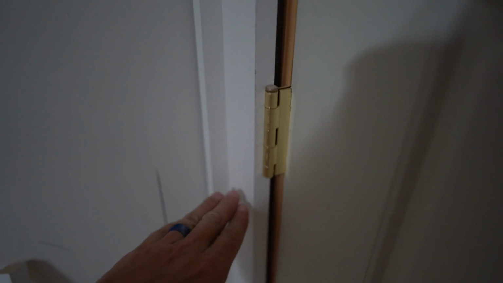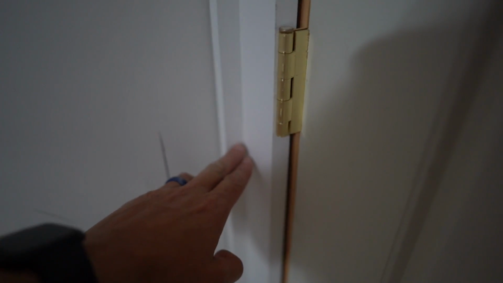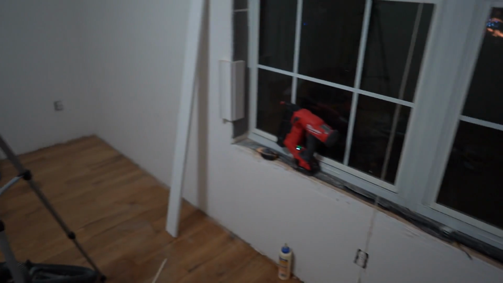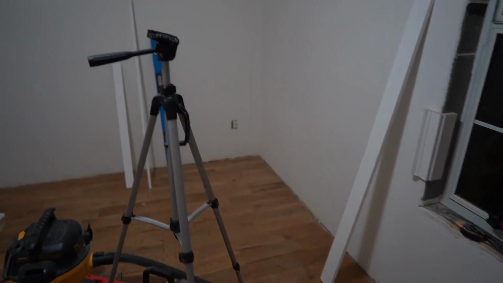So there won't be any cove molding from about here down. So that's what I'm thinking. If you have any ideas, let me know what you think. But that's pretty much it as far as setting reveals and getting everything ready.